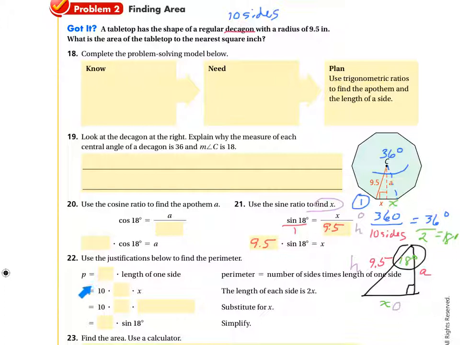How do we find perimeter? Take each side, the length of that side, and multiply it by the number of sides. So in this case, we have 10 sides, right? So 10 times the length of one side. So here's our 10. But x is not the length of a side. What is? 2x. So we need to put a 2x in here because that's the length right here of one side.